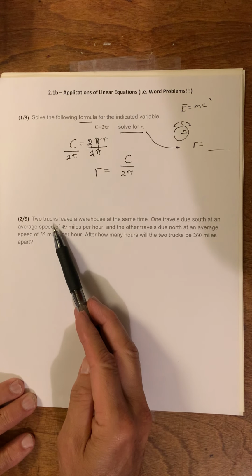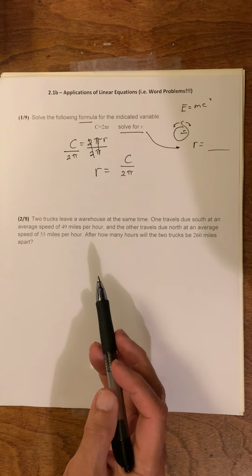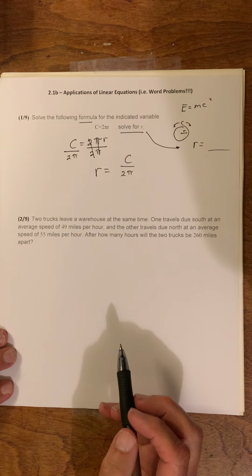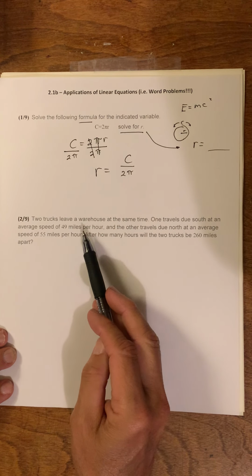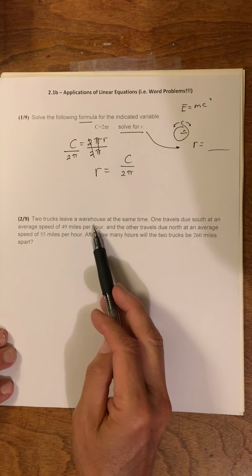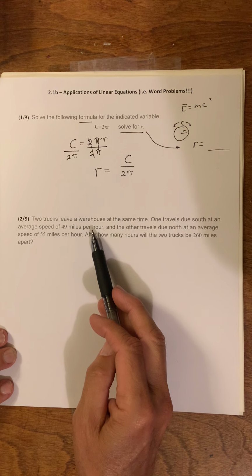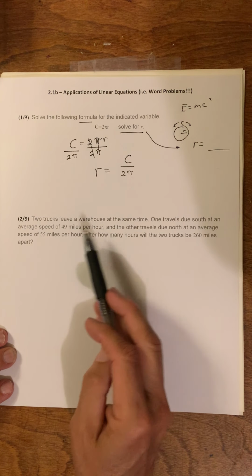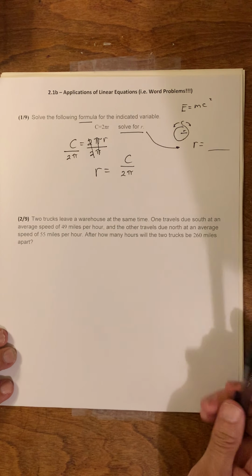All right, second problem. 2 trucks leave a warehouse at the same time. A problem like this has been going around the American math community for literally centuries. 200 years ago, it was 2 stagecoaches left St. Louis, one going east, one going west. Back in the early 1900s, it was 2 trains left Chicago. Now here we go, 2 trucks leave a warehouse at the same time.